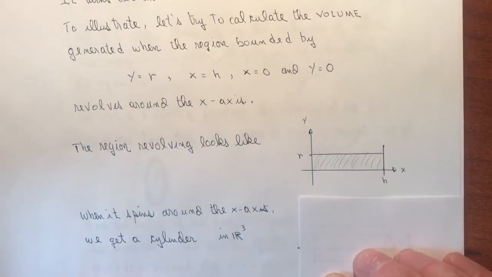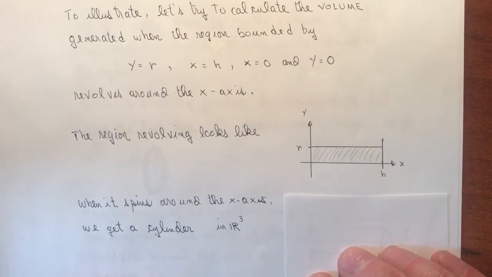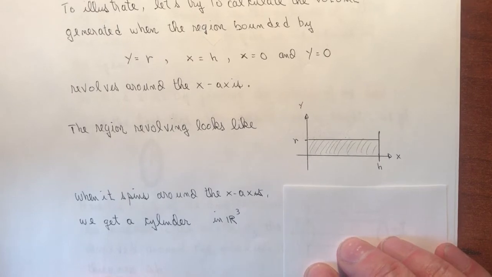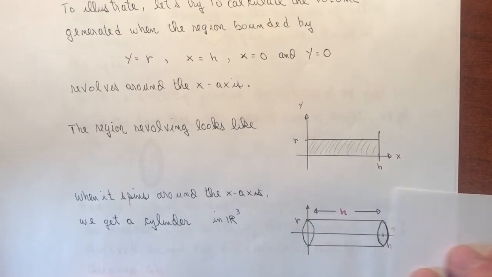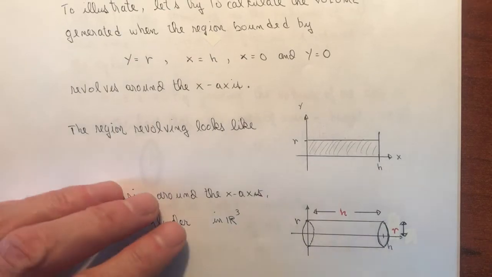Now let this region spin around the x-axis. If you can visualize what this will give us, it'll be indeed a cylinder in R3 with a height of h and a radius of r. Good.